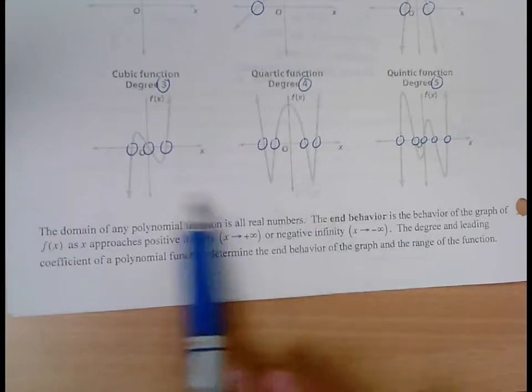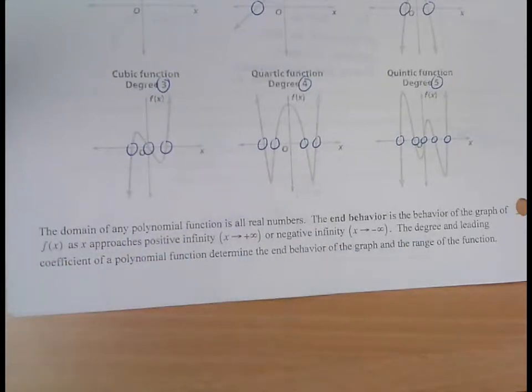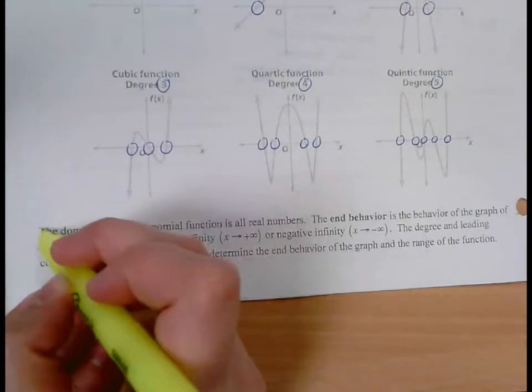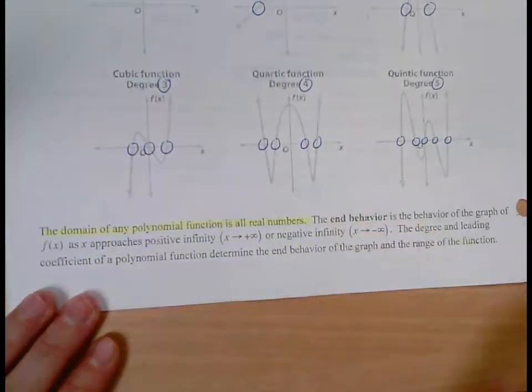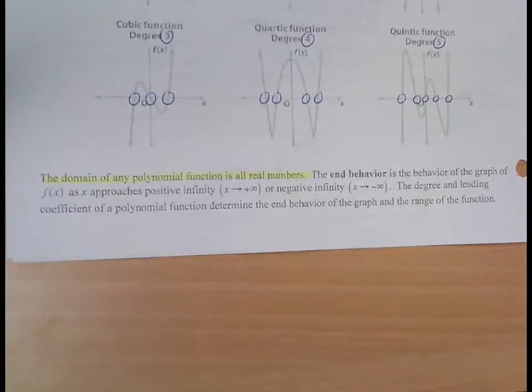So then the last part on this page is leading us into end behavior. All polynomial functions have a domain of all real numbers. So for every polynomial, the domain is all real numbers. The range will vary based on the function itself.